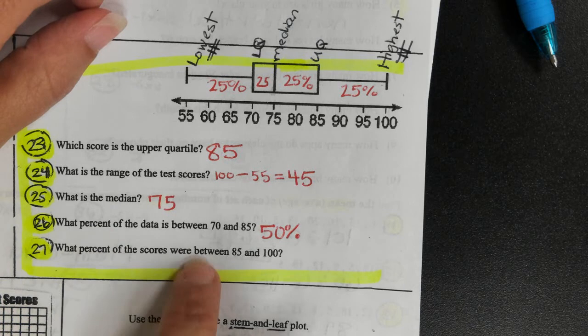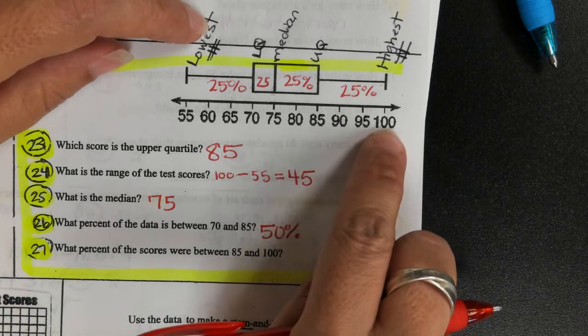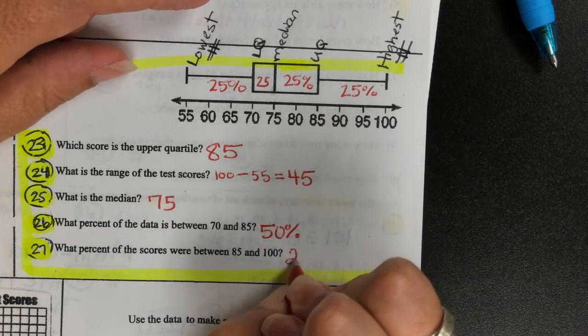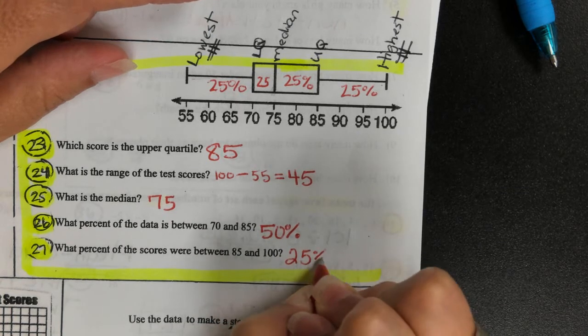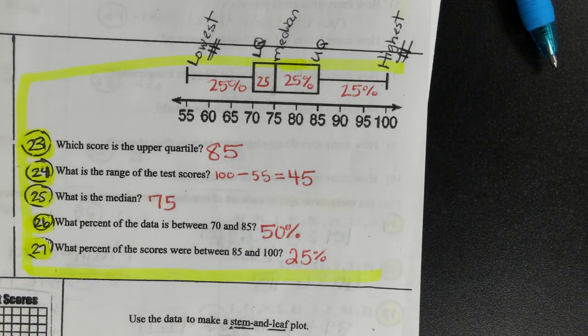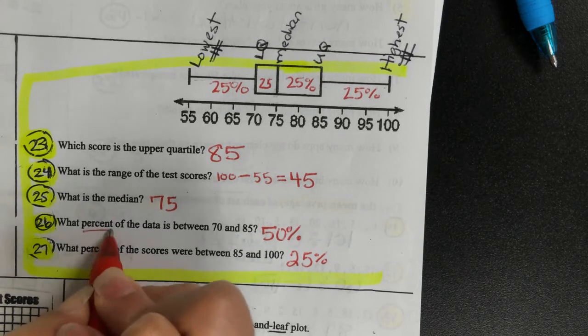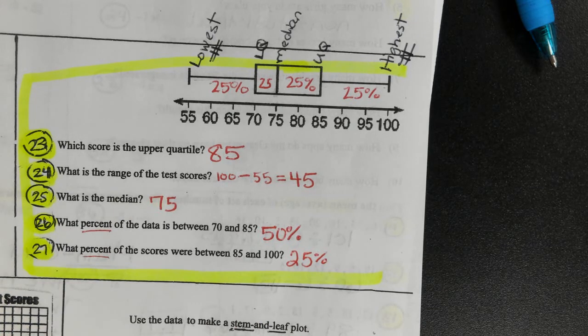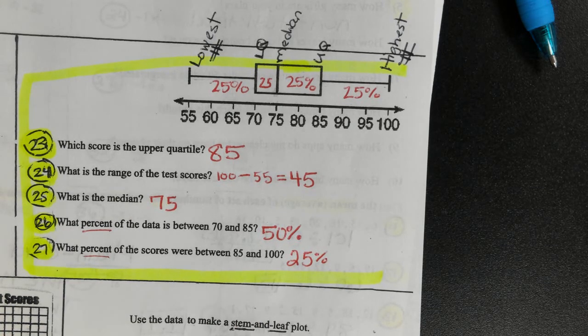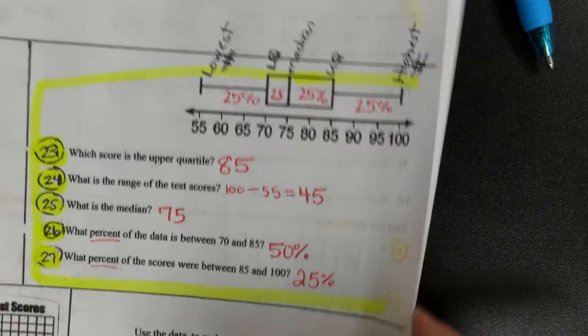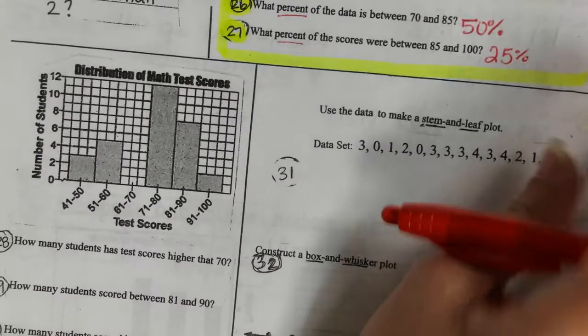What percent of the scores were between 85 and 100? 25%. Watch those questions, because it's an A, B, C, or D type test. One of the answers may not be a percentage. Yeah, so that's why I got percentages there. Does that help? Okay, now the next part that we're going to talk about is this histogram.